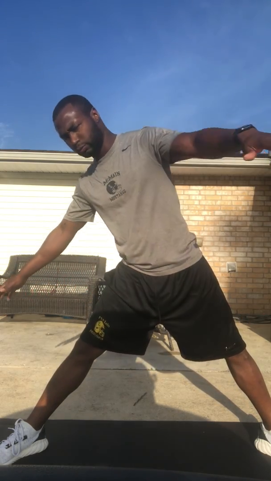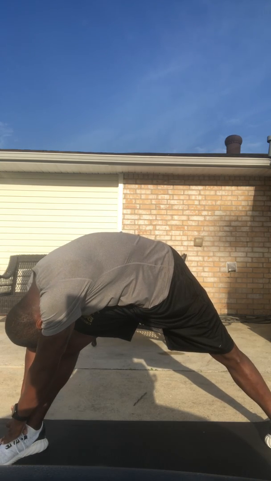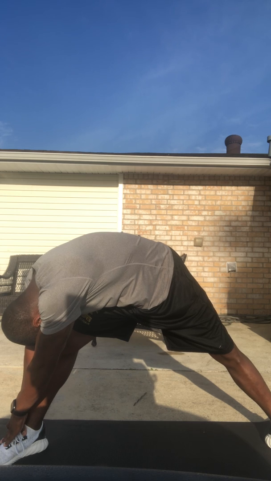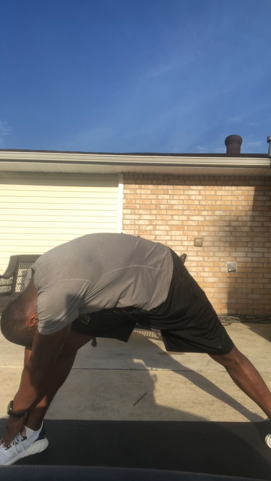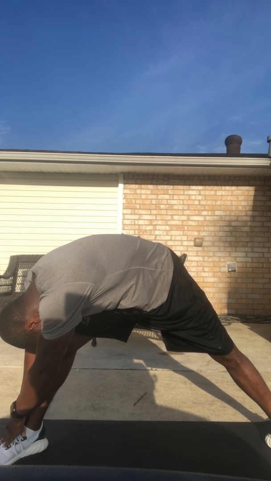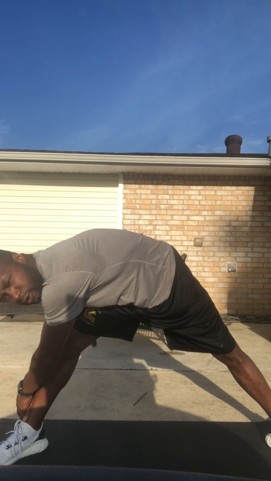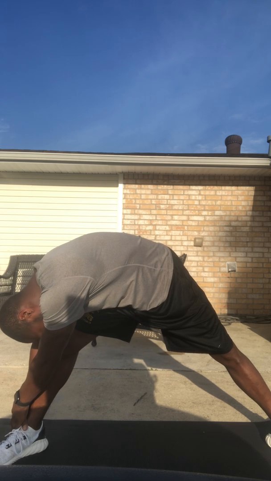Okay, so we're going to go down to the right, both hands on the outside of the right ankle for a 30-second count. Remember, we're taking slow, deep breaths. Ready? Go. Slow, deep breaths. Notice how my hands are on the outside of my ankle, not on the inside.